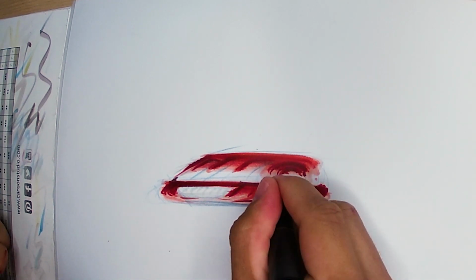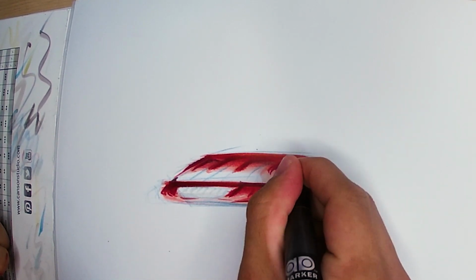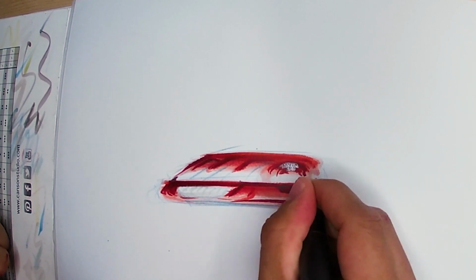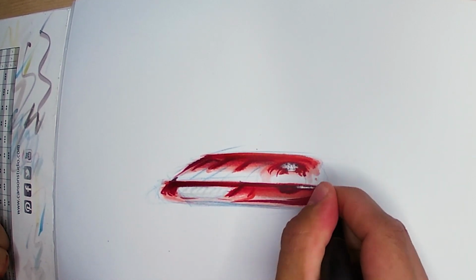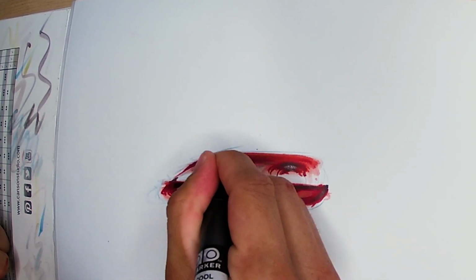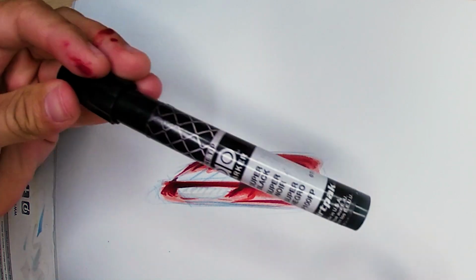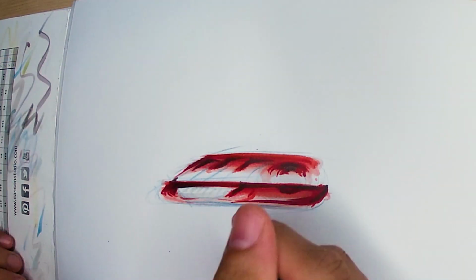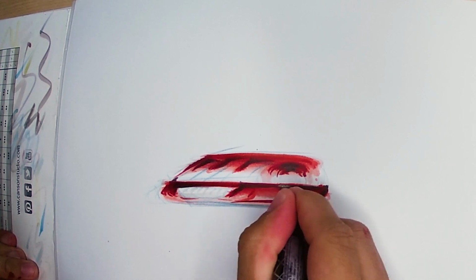Which is even darker. I guess it's 70% black, so we're getting darker and darker and darker. And then I'm actually gonna bring out the black. This is 100% black. And just add details to it.